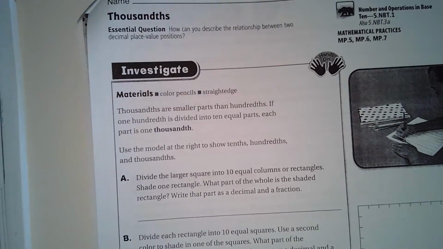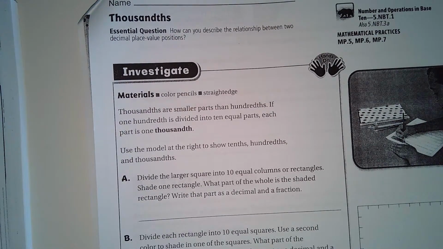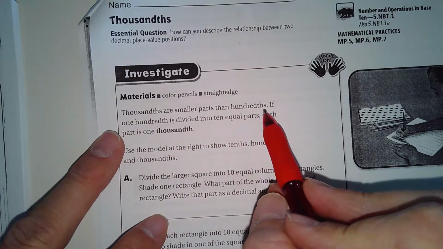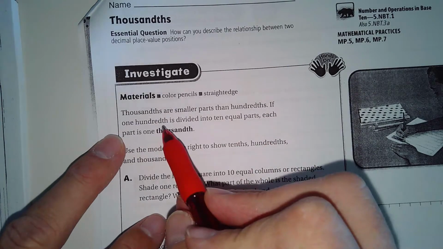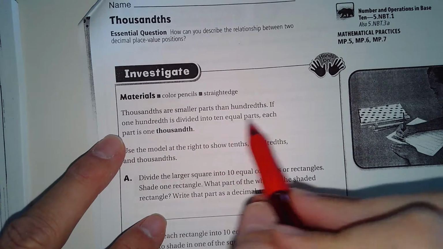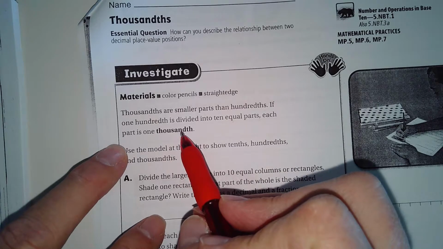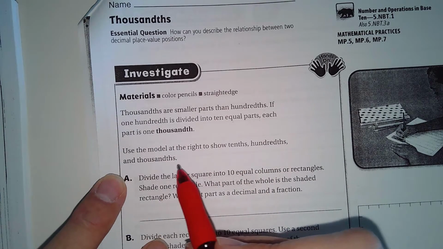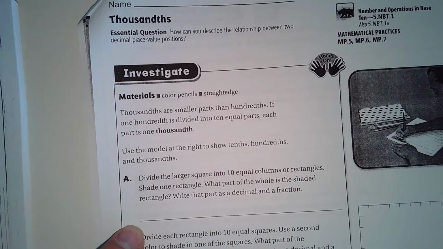So let's read this here. It says, thousandths are smaller parts than hundredths. If 1/100th is divided into 10 equal parts, then each part is 1/1000th. It says use the model at the right to show tenths, hundredths, and thousandths. Okay?